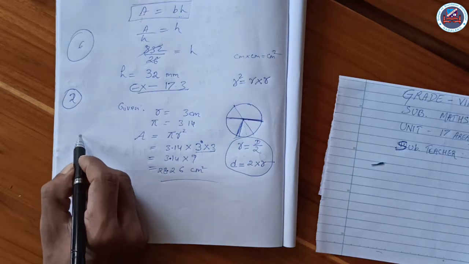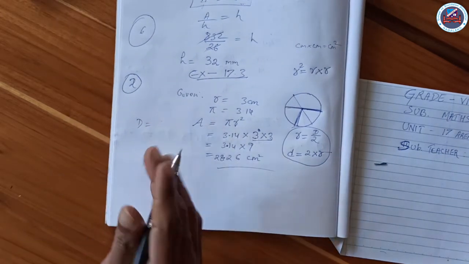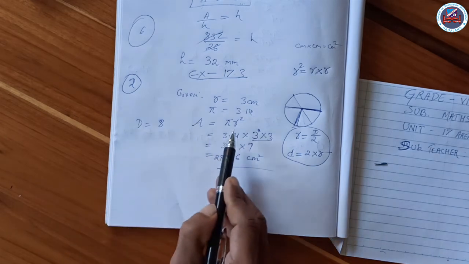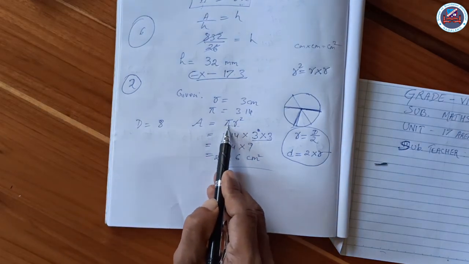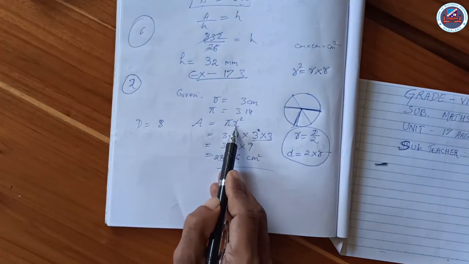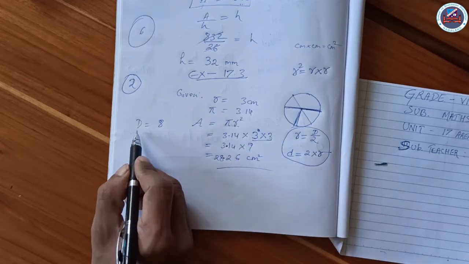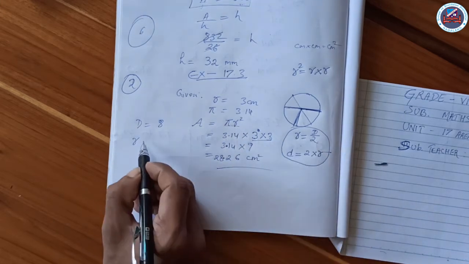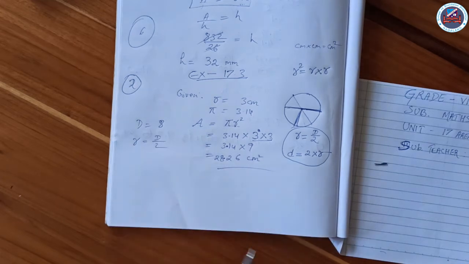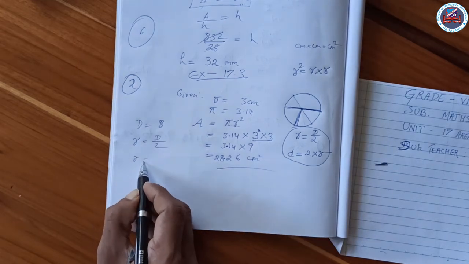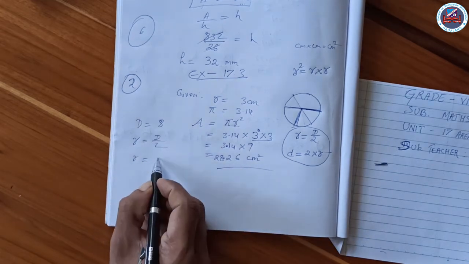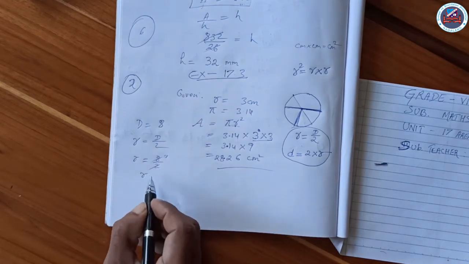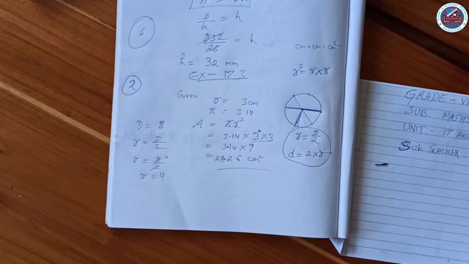Okay, suppose diameter is 8. I don't need diameter because in my formula there is no diameter. I need radius because in the formula there is radius. So what do I do? Radius formula. Radius is diameter divided by 2. Diameter divided by 2, I'll get radius. Radius equals, diameter is 8 divided by 2. 2 times 4 is 8. See? I got radius. Like that.